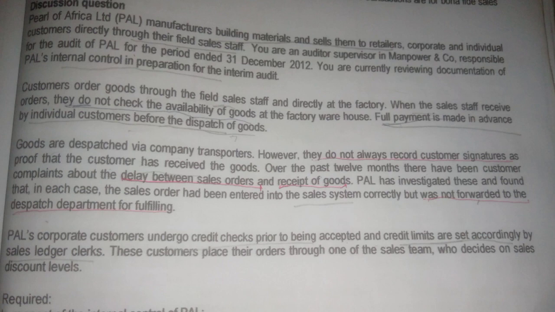Customers order goods through the field sales staff and directly at the factory. So when sales staff receive orders, they do not check for their availability.